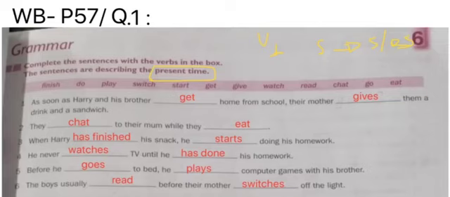Okay, here we didn't add s because the subject is plural, Harry and his brother. And here we add s to the verb because the subject is singular, which is mother. Look at sentence number 2. They chat to their mom while they eat. Here, in both clauses, the subject is plural, so we don't need the s.